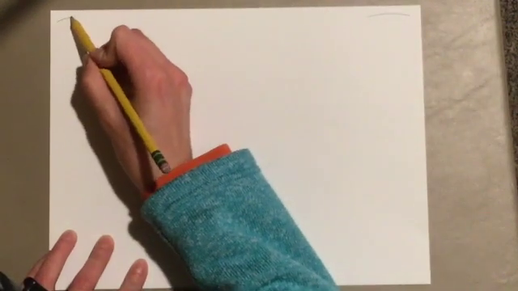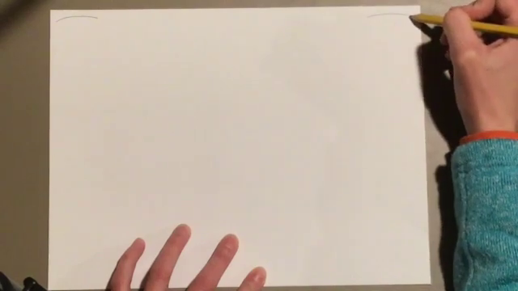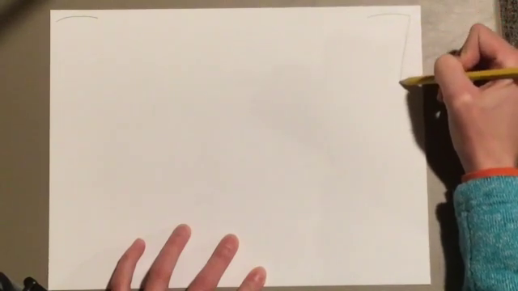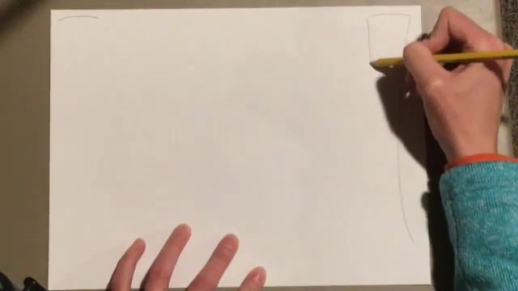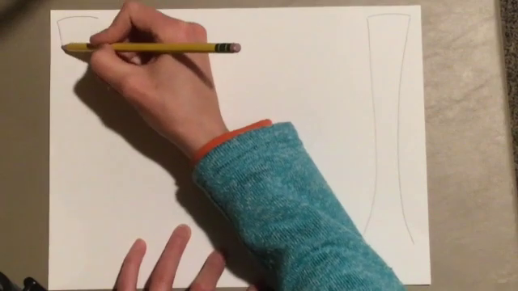So what I am going to do is begin by making a line on the top left and the top right that's just curved slightly up like this. And then I am going to bring it down to the bottom. It's not a perfectly straight line. In fact, I want it curved in a little bit like that and like this. And I'll do that on both sides.